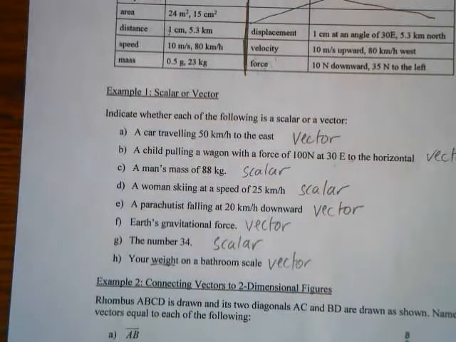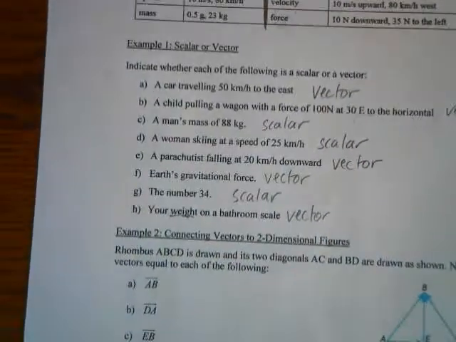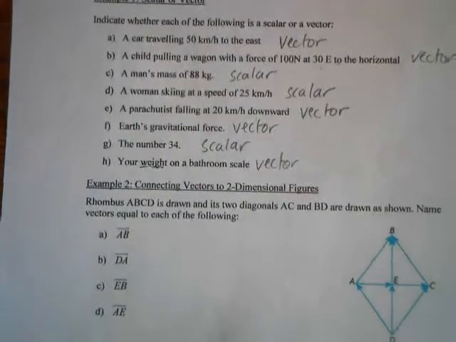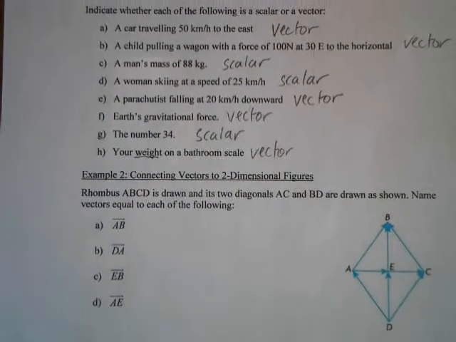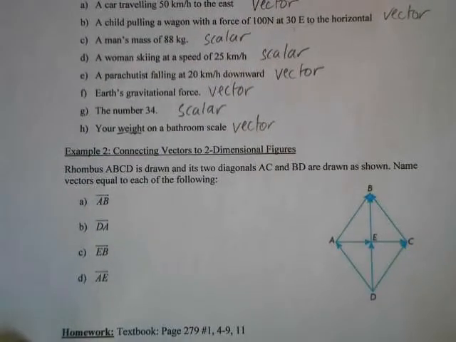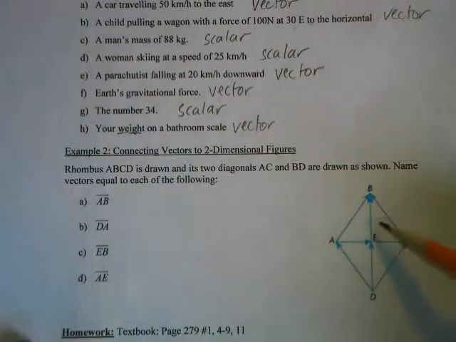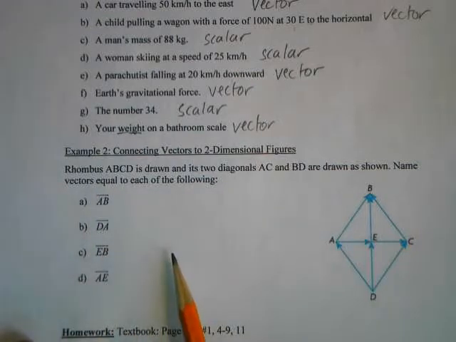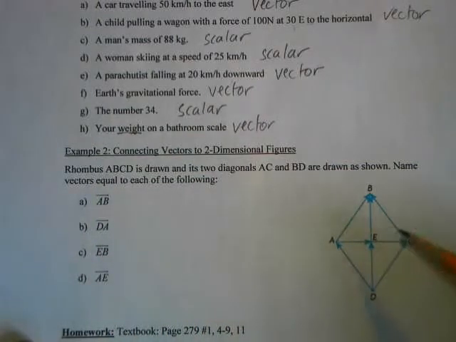Okay, so some of these are a little tricky, but most of the time you're really looking for a direction in this measurement to make it a vector or not, which would mean it's a scalar. Okay, the last example here, we have this two-dimensional figure. We've got these 4 right triangles all joined together. They're making a parallelogram, actually a rhombus, because all these 4 sides are equal.